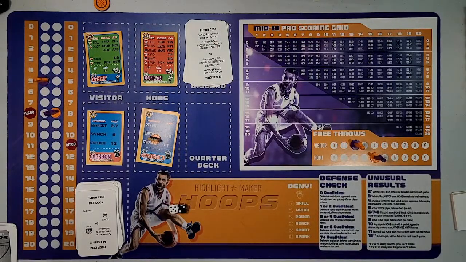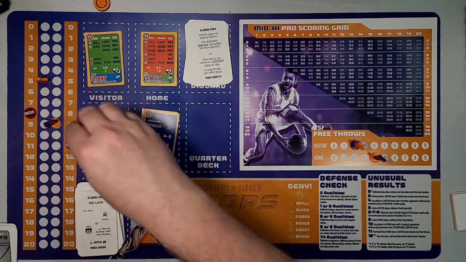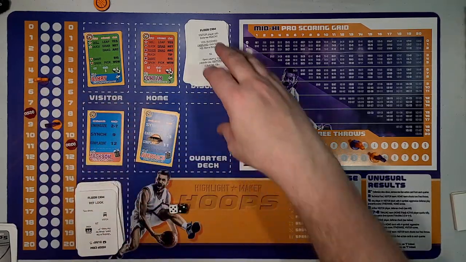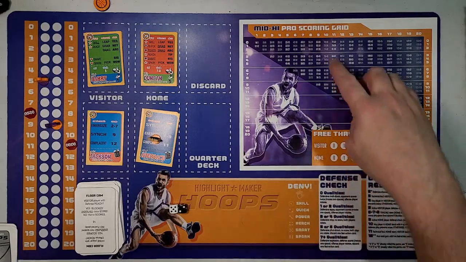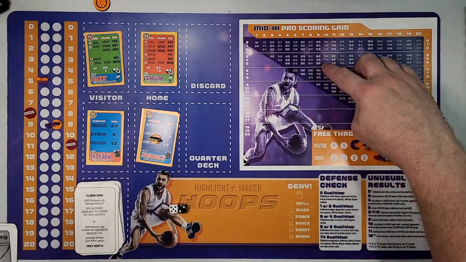Visitor player with defensive reach. Defense reach. No. Home team scores. Oh boy, the blowout continues. And through 3/4, it's 9-5.